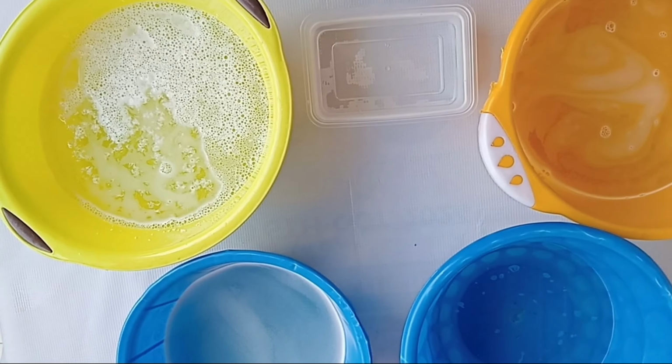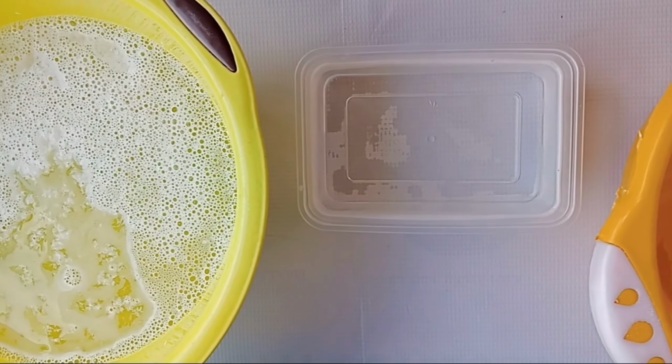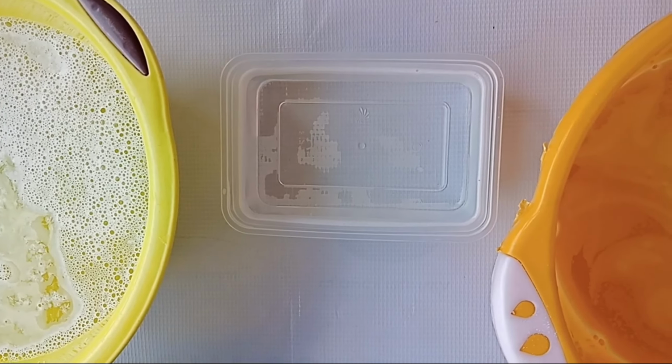Okay guys, here are the 5 chemicals we have dissolved into water so far. We're going to be allowing them to sit for like 30 minutes before using them to make the soap proper. That is the best thing to do. Allow them to stay for some time, dissolve completely before using them. And now is the time to make our soap proper.